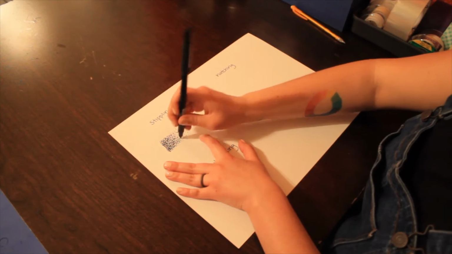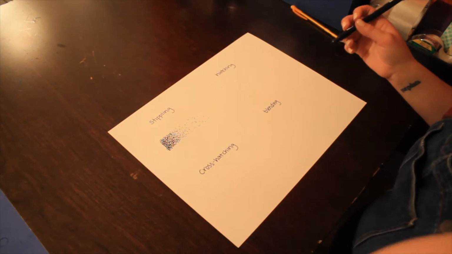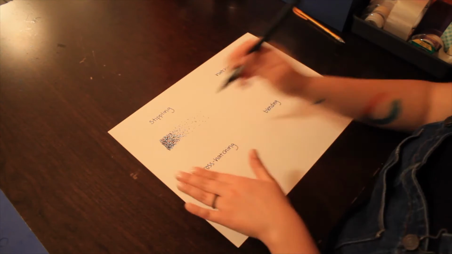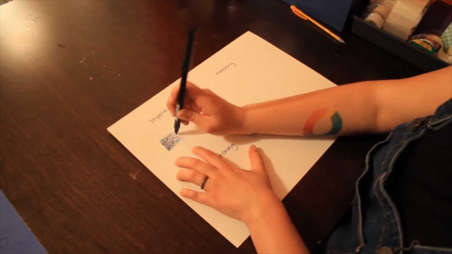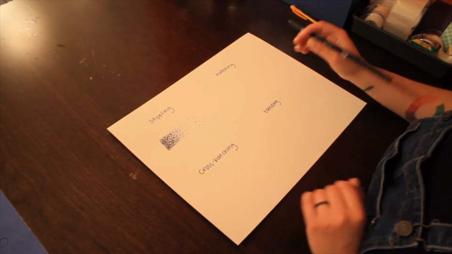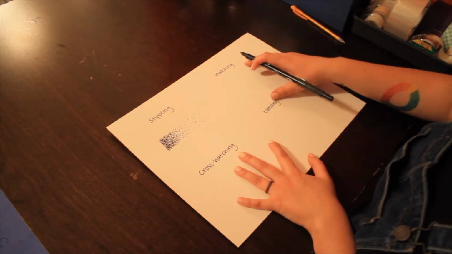All right, and I think that's pretty good for stippling. And if you want to do yours even darker or lighter on one end, that's perfectly fine. What we really want to be practicing right now is that transition in the middle. All right, and now we're going to move on to hatching.